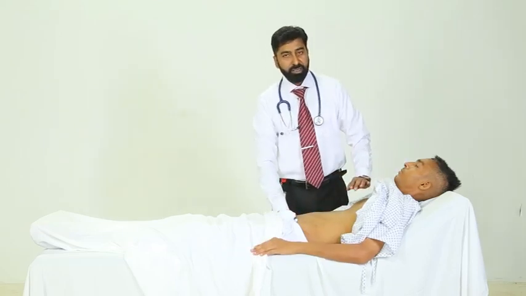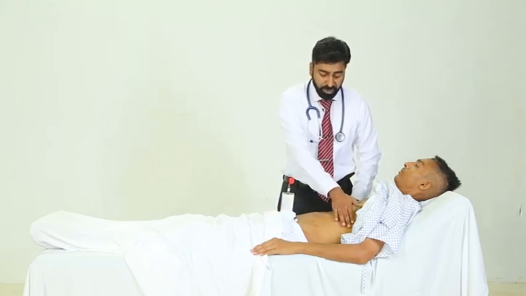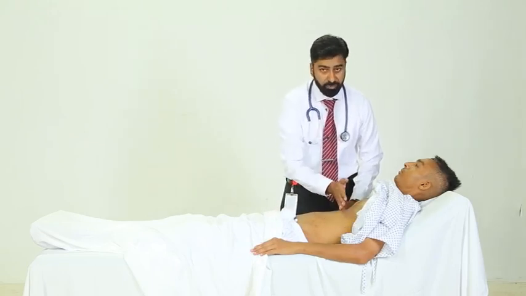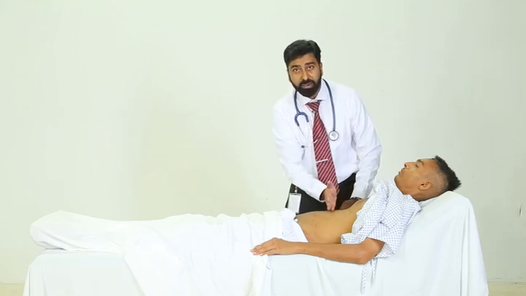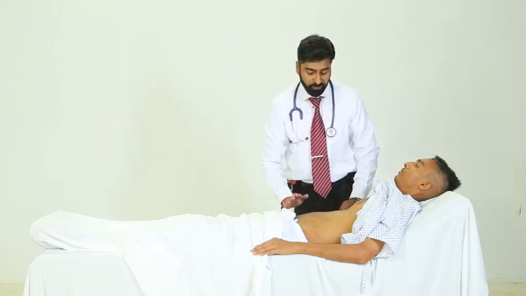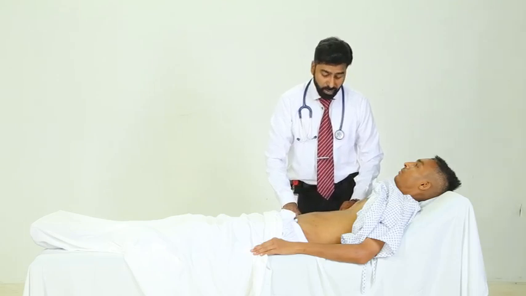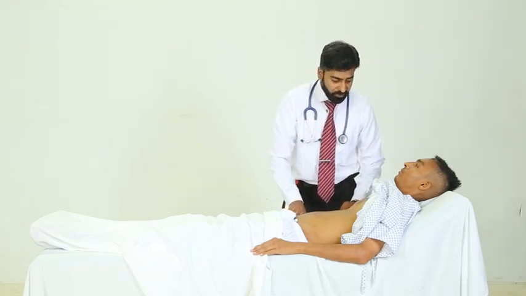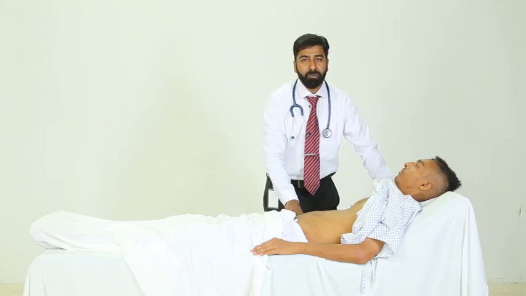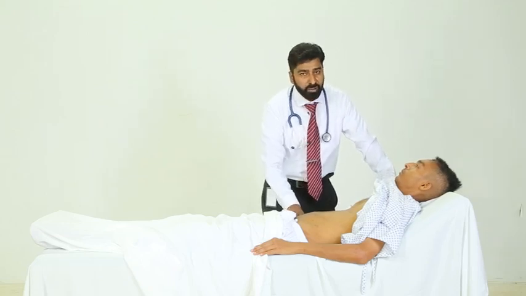Now I am palpating the spleen. The spleen lies at the level of the 9th to 11th rib. When it enlarges, it enlarges diagonally towards the right iliac fossa. So when we palpate the spleen, we again start from the right iliac fossa. We ask the patient to take deep breaths and we palpate on inspiration and we move our hand on expiration.